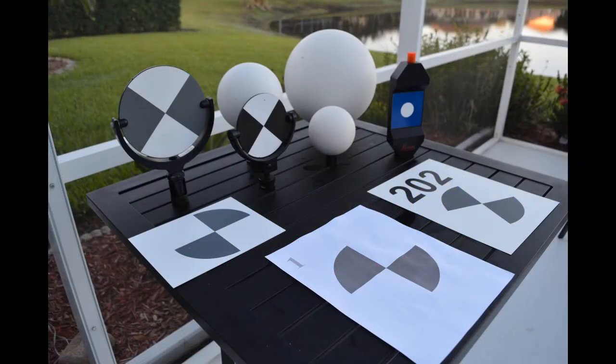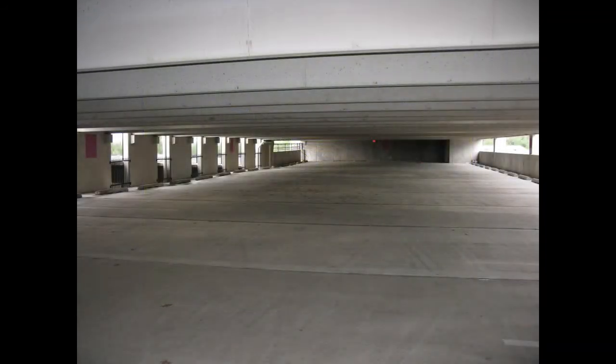The second reason targets might be needed is if data is being collected along a long linear corridor like this hallway, where it has very little distinguishing features, or very repetitive features like in this parking garage. Sites like these are extremely problematic for automatic cloud-to-cloud registration routines. In fact, sites like these have a very high probability of failure when registering without target help.